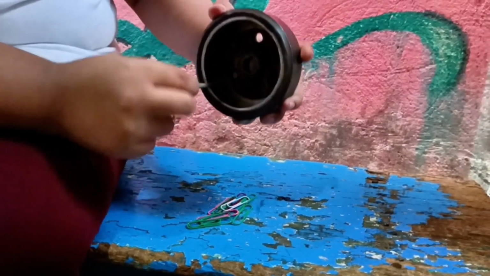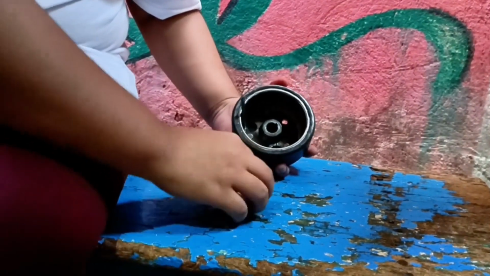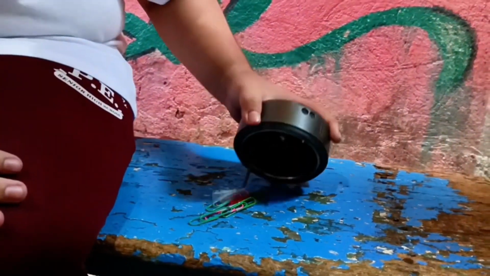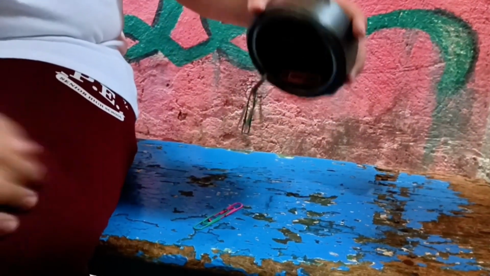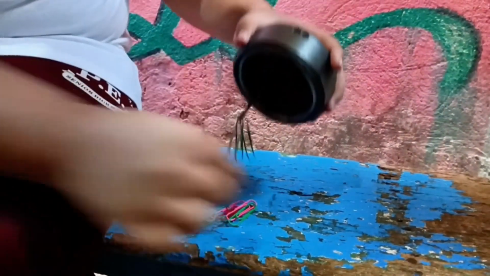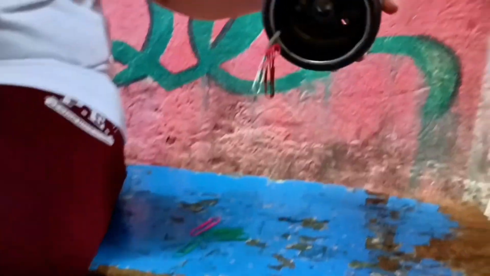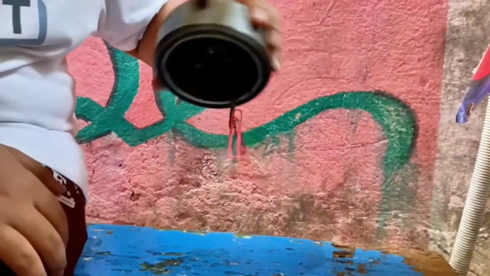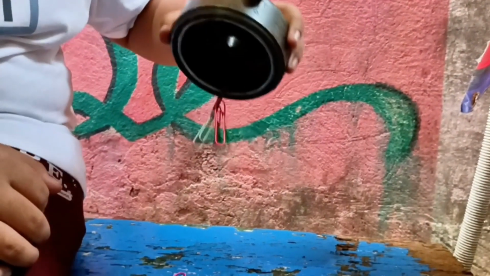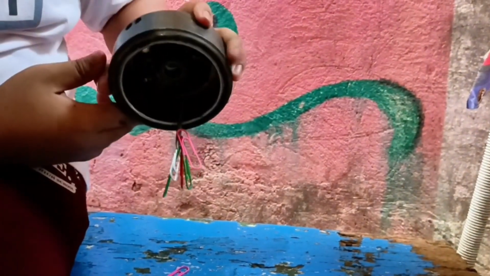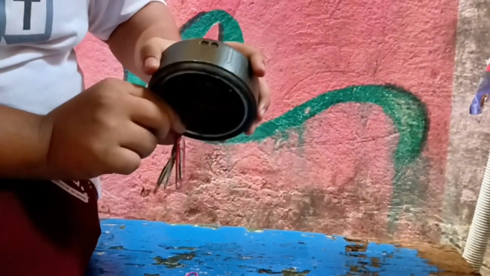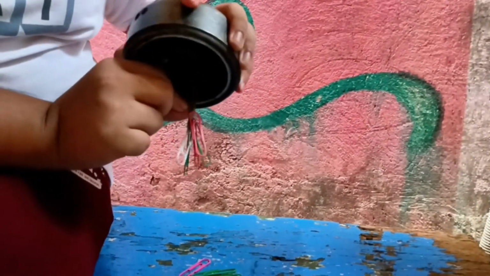So ano naman ang mangyayari kapag inano natin to dito? Sumama yung iba. Yan, masama talaga. So yan, makikita nyo dito, nag-attract yung mga paper clips dito sa pako na nakalagay sa magnet. So, try naman natin tanggalin yung pako dito sa magnet.